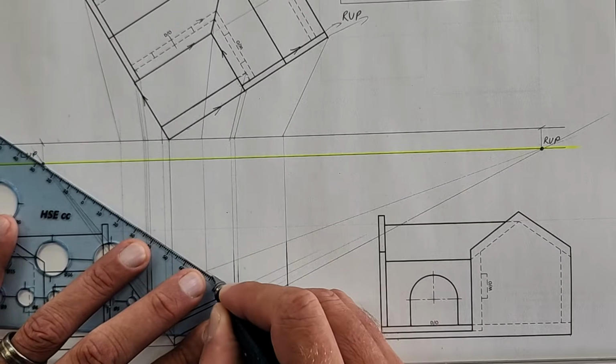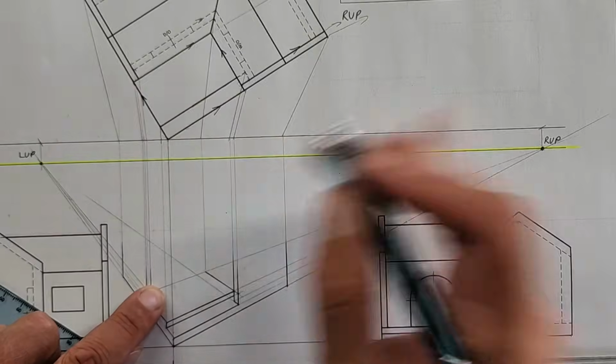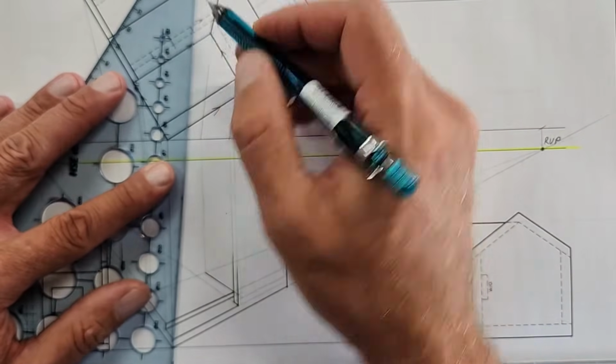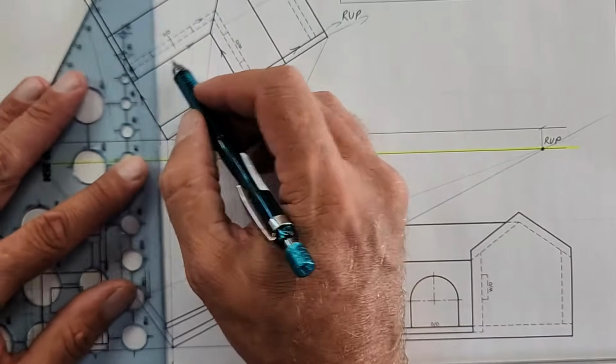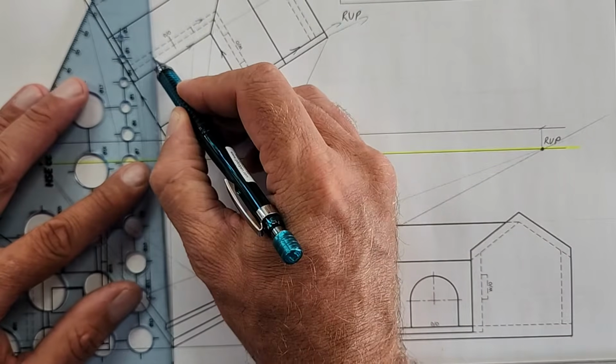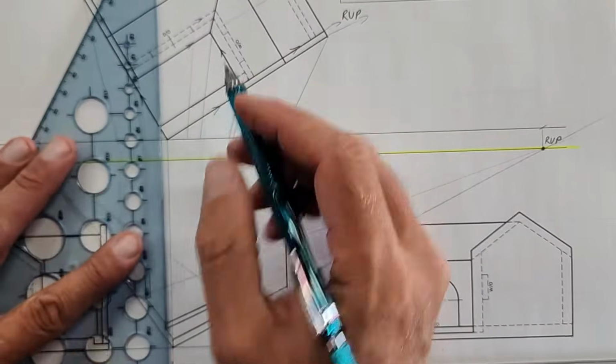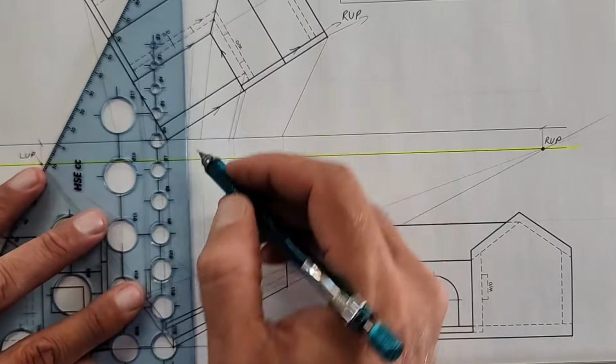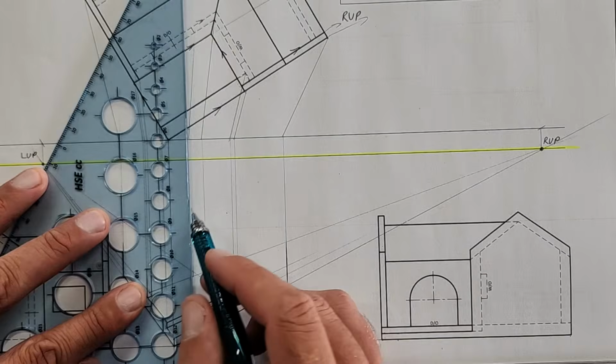This line runs here. Here we have an arch, so I just want to make sure I indicate that arch. It's this point here. And I'll do both of them now because I think it's easy enough. So there's the one. There's the other one.